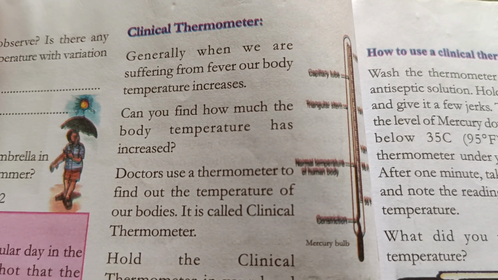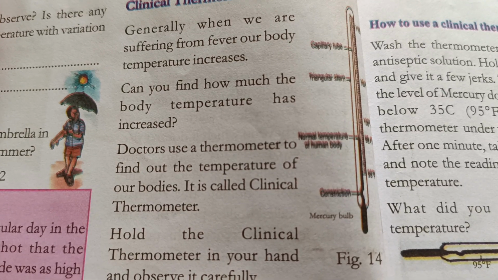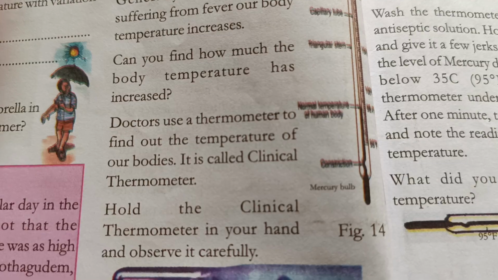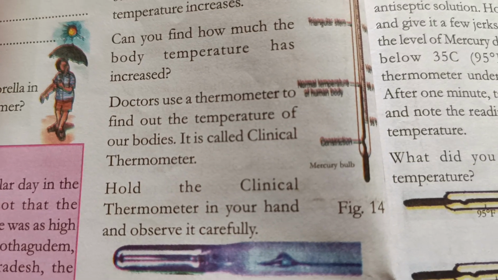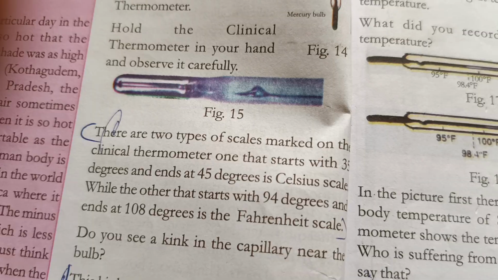Clinical thermometer. Generally, when we are suffering from fever, our body temperature increases. Can you find how much the body temperature has increased? Doctors use a thermometer to find out the temperature of our bodies. It is called the clinical thermometer. Hold the clinical thermometer in your hand and observe it carefully.